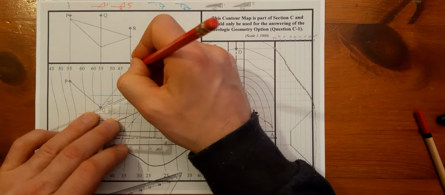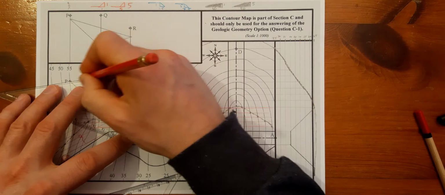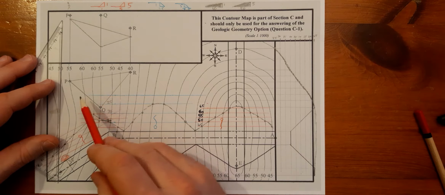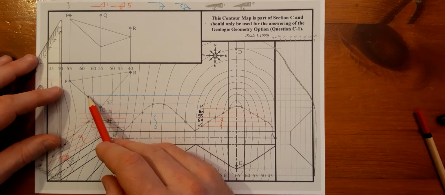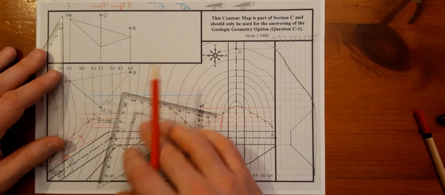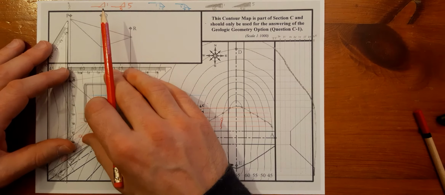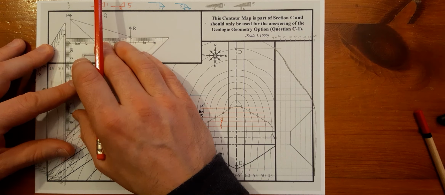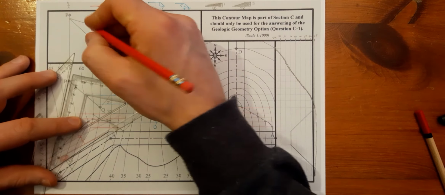Now the two things you're asked after that are to look for the strike and the dip, okay? So a strike is a level line on the top surface of the stratum of ore, or it's a true length line facing north. How can we go about finding that? Well, the easiest way is just to take a level line across here.